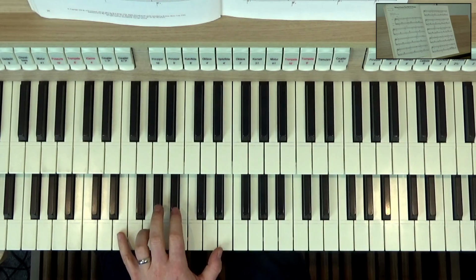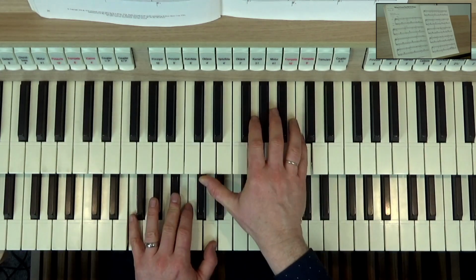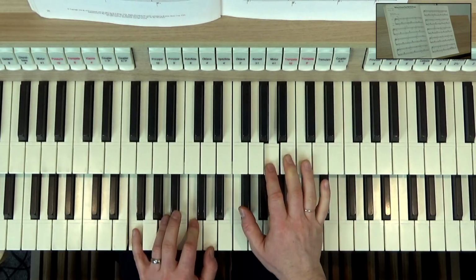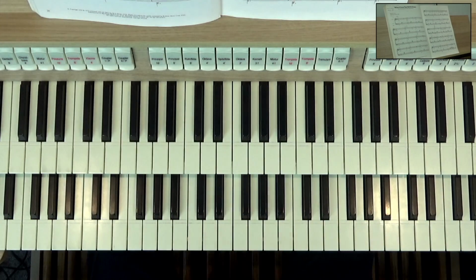That sounds good, doesn't it? Yeah, very nice. Okay, so that could work. Let's try B flat major. Hey, so you see they all work, don't they? You just got to be confident to have a go at putting them in.